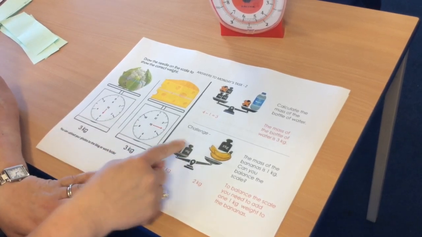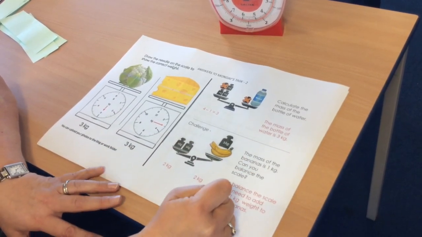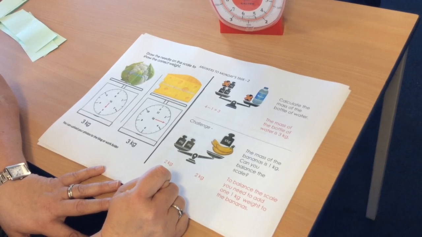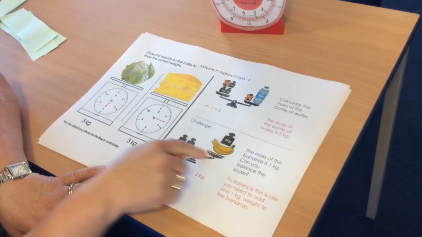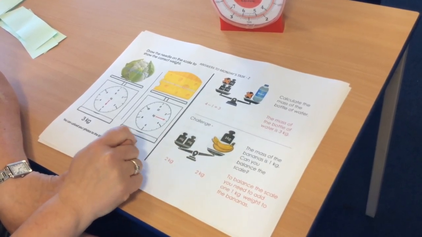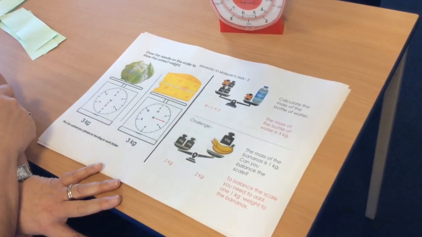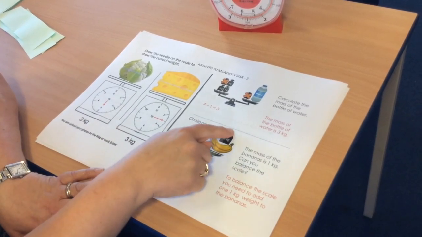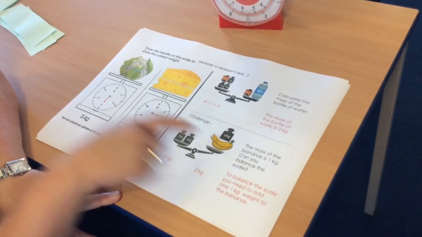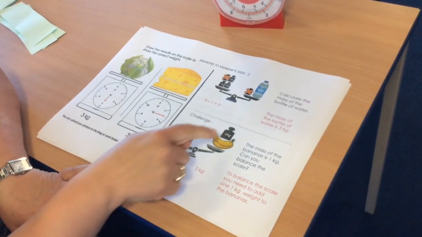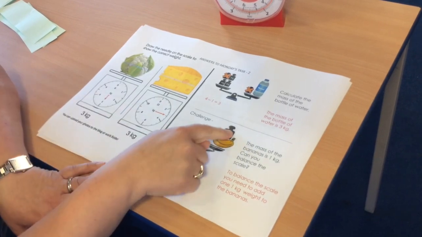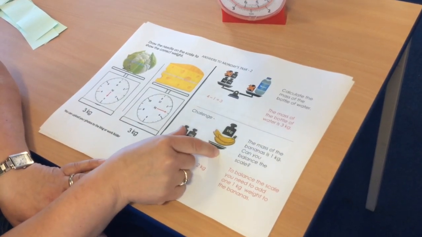The challenge, the mass of the bananas is 1 kilogram. Can you balance the scale? So the scales weren't balanced. However, we knew that this side was 2 kilograms and the bananas was 1 kilogram. So to make it balanced, you could add a 1 kilogram weight to the side with the bananas, and that would have balanced it up.